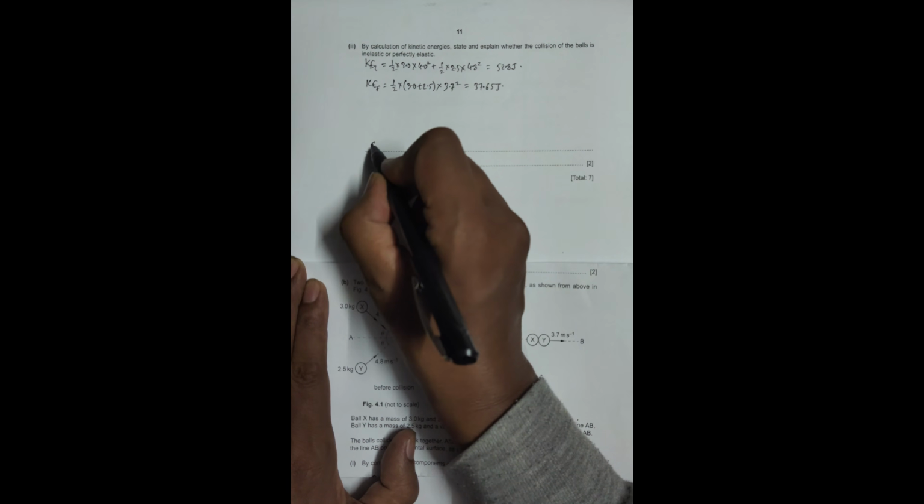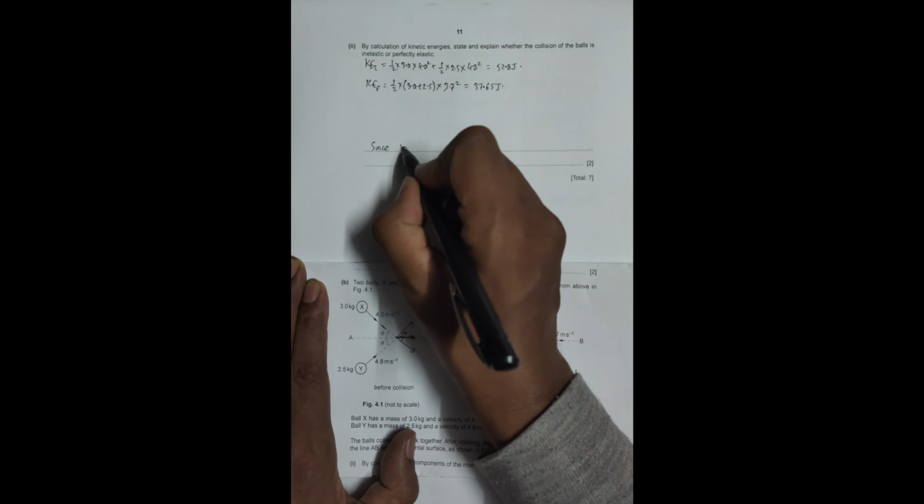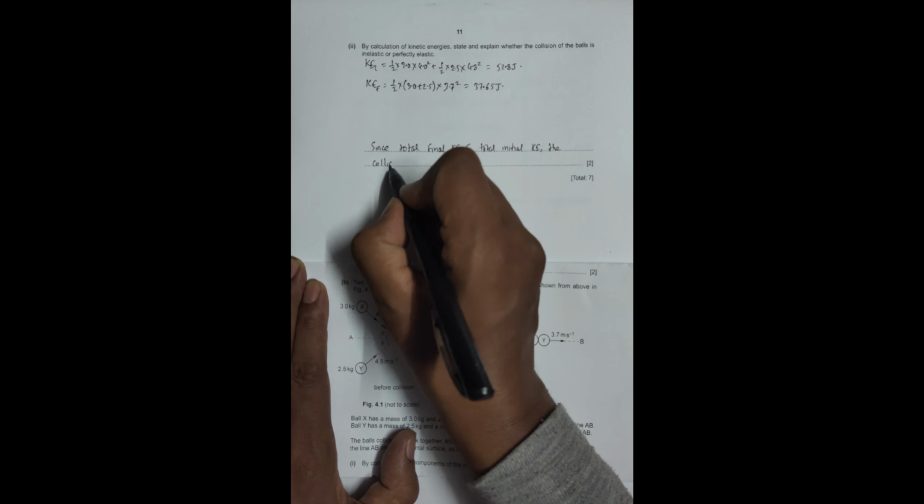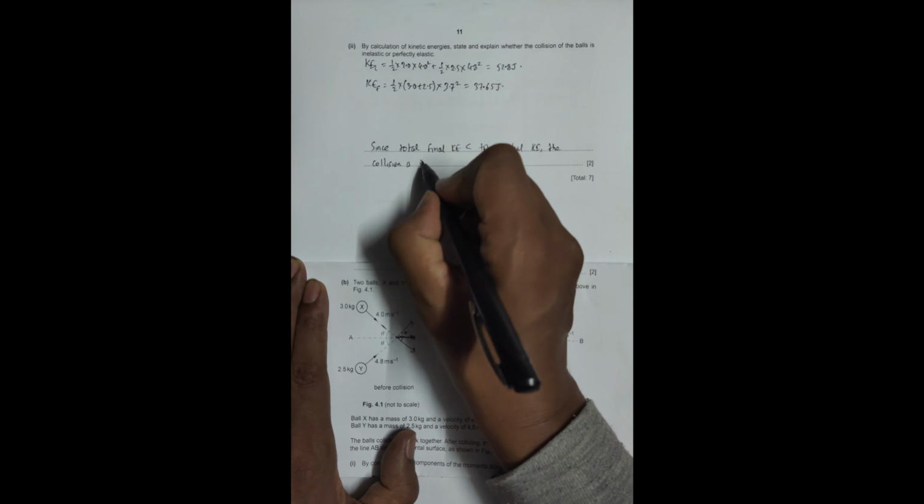So what I can say is, since the total final KE is less than the total initial KE, the collision is inelastic. We also know this from the fact that the two bodies collide and stick together. When they stick together, the collision will definitely be inelastic.